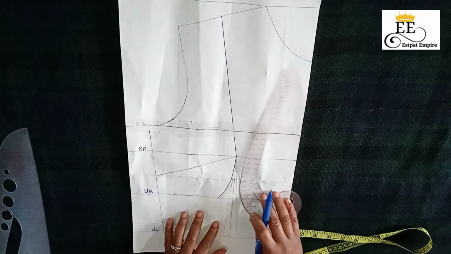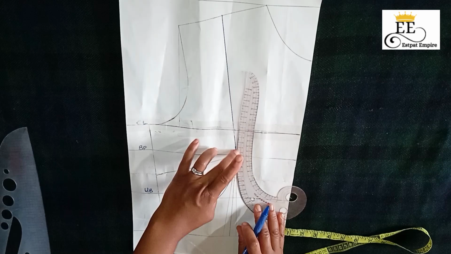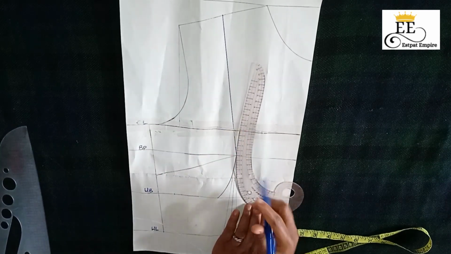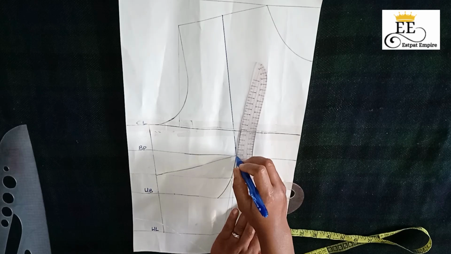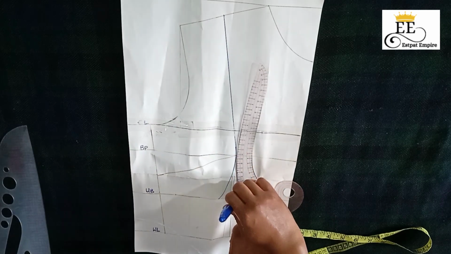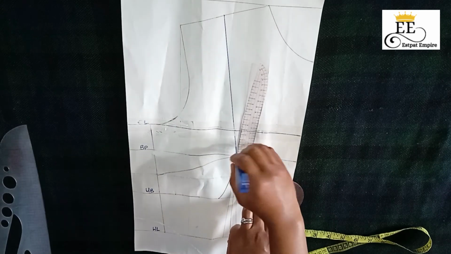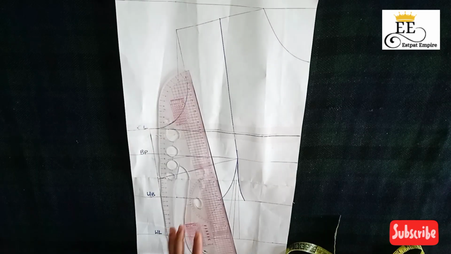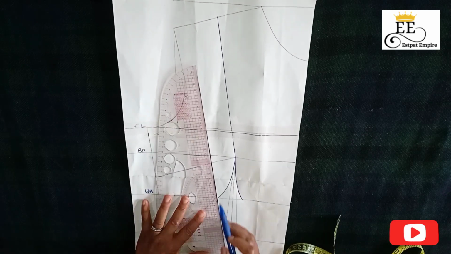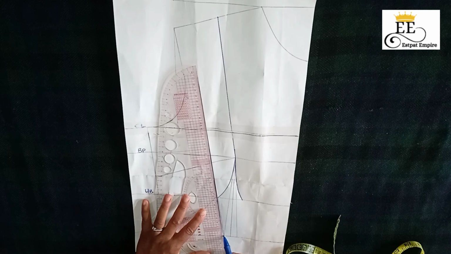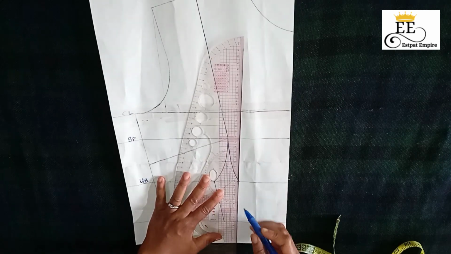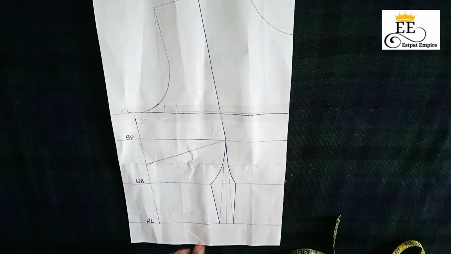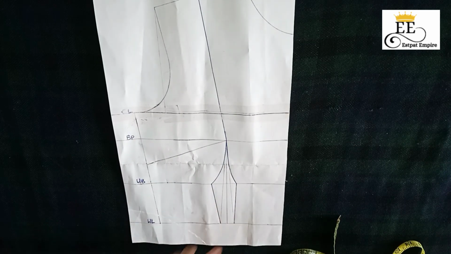Next, I'll flip the curved rule over like so, and then connect the other side as well. So just watch what I'm doing. I'll connect it to the points like so, to the bust point like so. So you can see what I have there. Next, I'll blend it in towards the dart leg like this. I'll just blend the lines in towards the dart leg like this. So I have tightened the underbust, you can see.